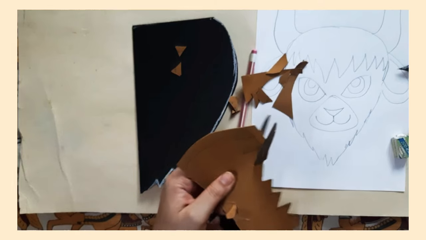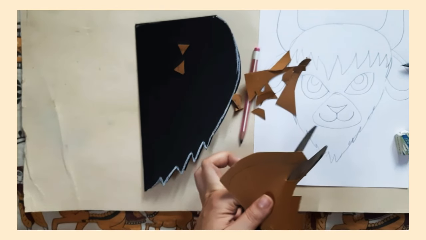And please throw away all the paper scraps in the dustbin. Don't dirty your house or your room.